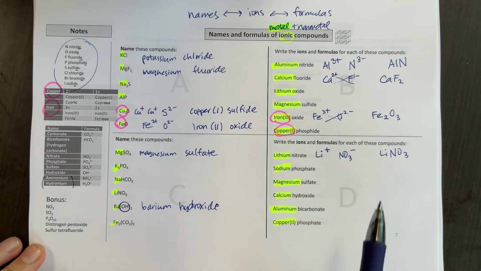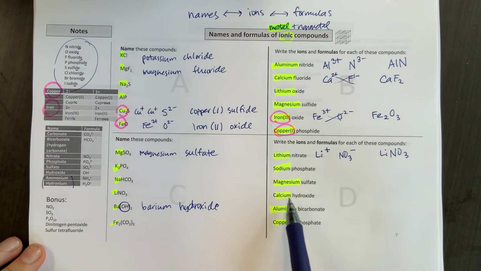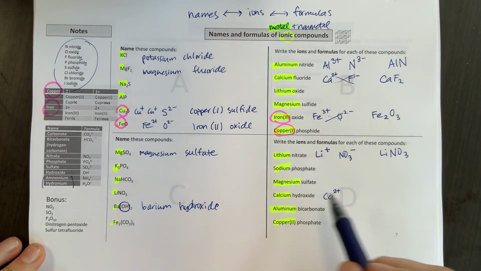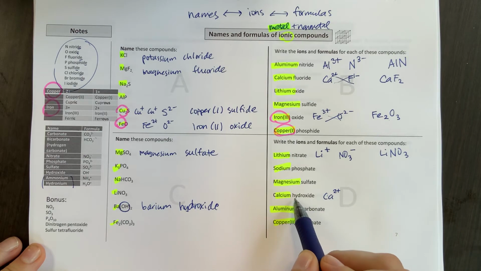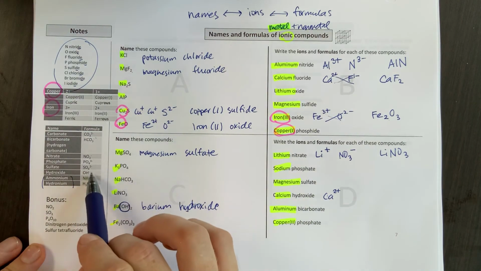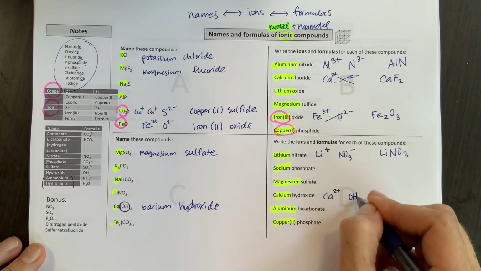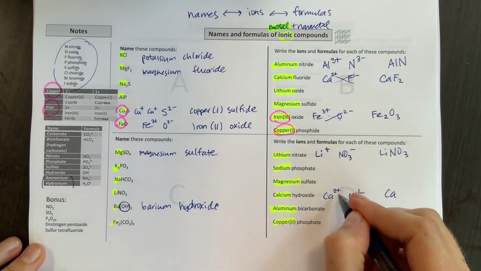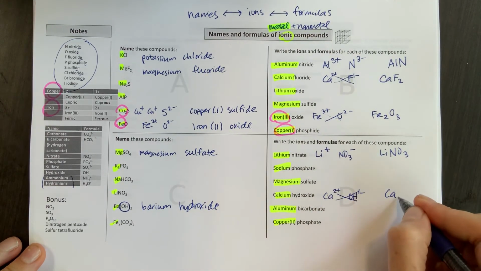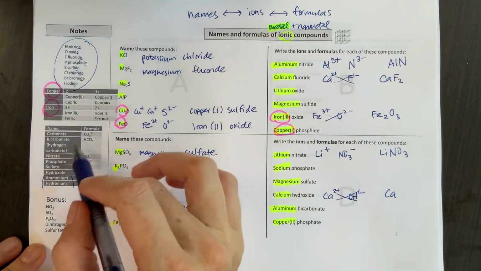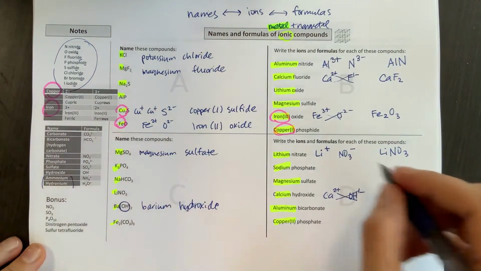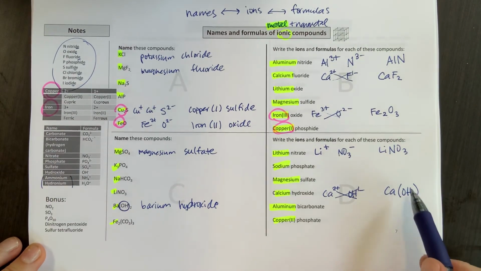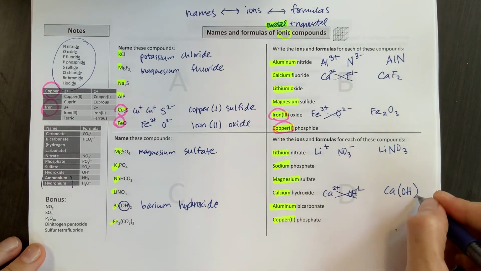All right. Let's slide down here to calcium hydroxide. Calcium is 2+. Hydroxide, I can see that's hydrogen oxide. All right, so OH-. So I have 1 calcium, and then the hydroxide, or any of these, if I have a polyatomic ion, I have to keep it in its own little bubble and say, okay, hydroxide, and I want 2 of those hydroxides.